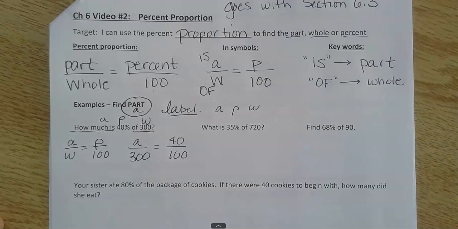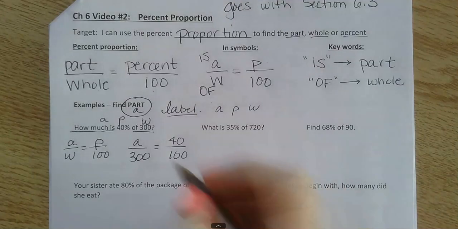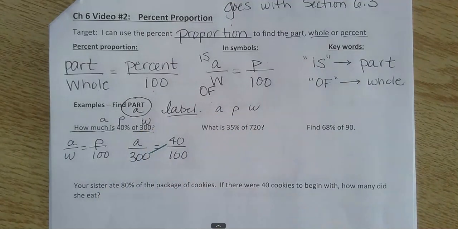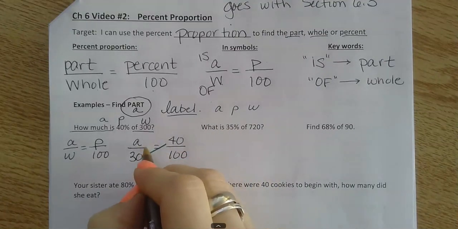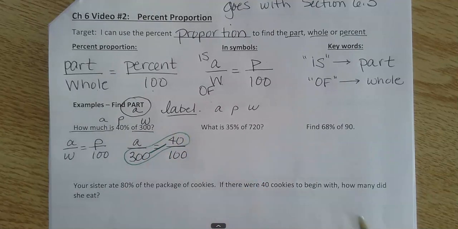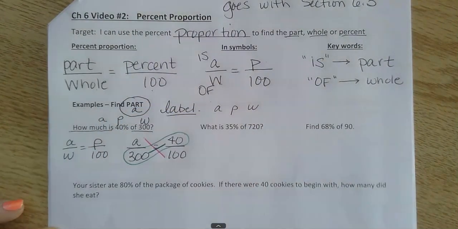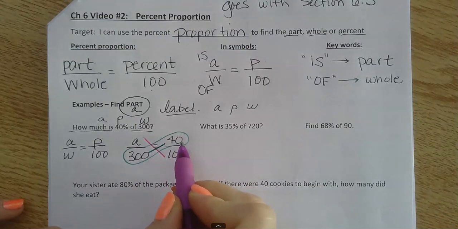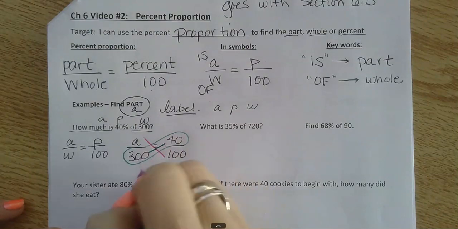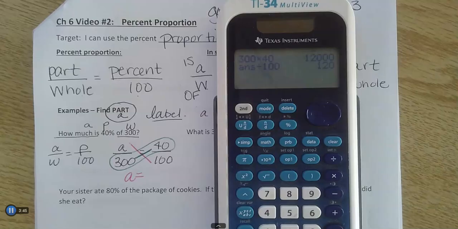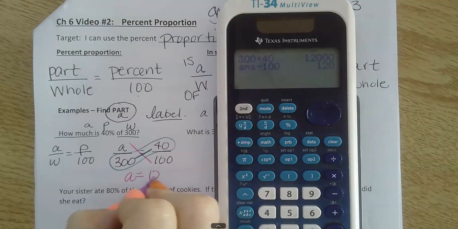So you see that we have a proportion here, and I'm just going to cross multiply. If you see an easy arrow, cool, but most of this chapter we're going to cross multiply. So I want to talk about a shortcut that we're going to type into our calculator. On your calculator, go ahead and multiply these together, 300 times 40. And then we know we're going to divide by 100. So right on your calculator screen, if you do 300 times 40 divided by 100, you should get the value of A. All right, so you can see that's what I've typed in here, and I get A is 120.